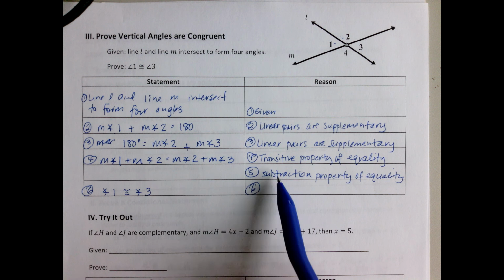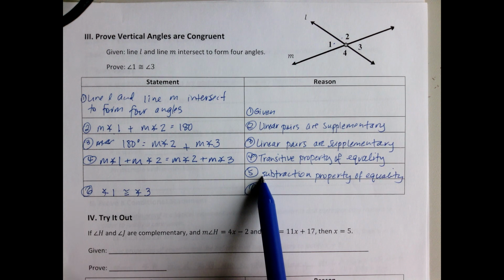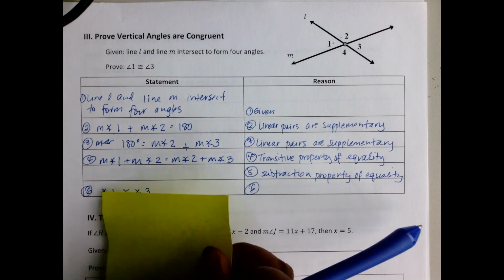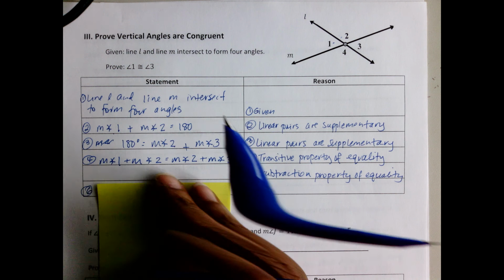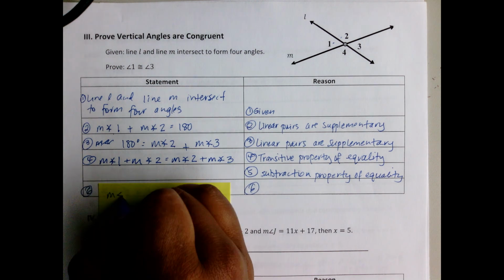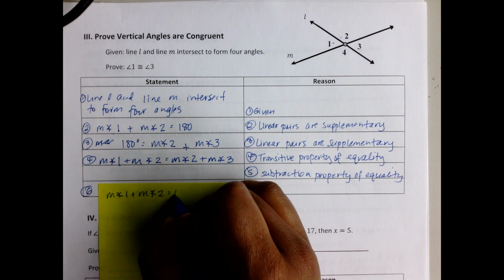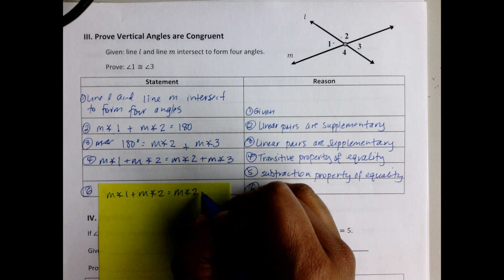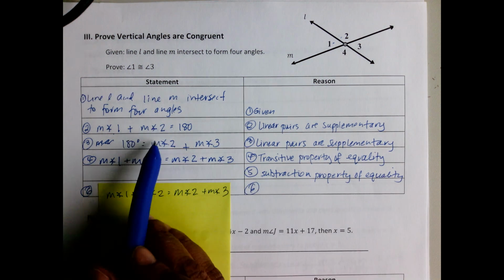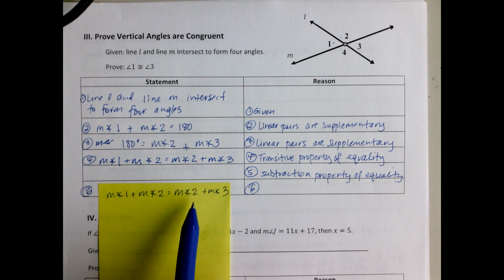But this fifth reason states the subtraction property of equality. Well, in order to figure out what they mean by that, think about it this way. If I take the measure of angle 1 and I add it to the measure of angle 2, that's equal to the measure of angle 2 plus the measure of angle 3, because like we stated here, they're both going to give us 180 degrees. They're both a set of linear pairs.